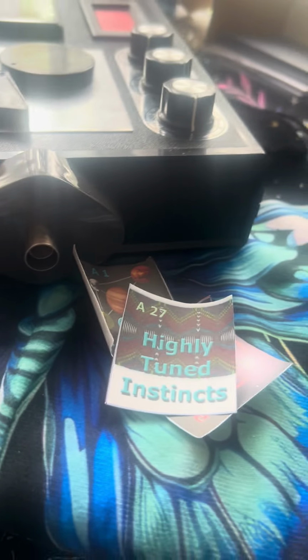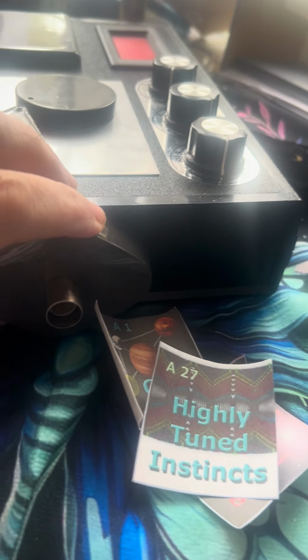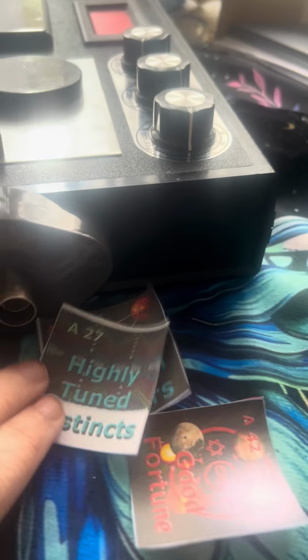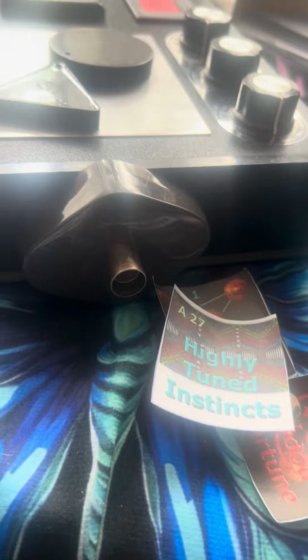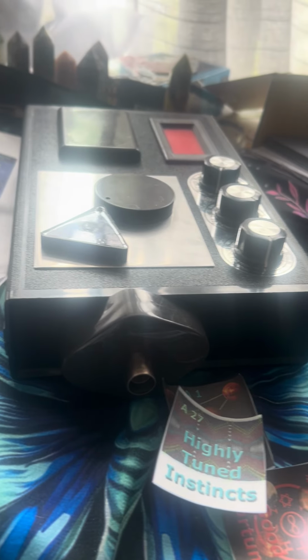Highly tuned instincts. A really simple way is just to place the filters there, have the one piece of your booster here, and then it would transfer this energy to the other booster, to the other half of your power booster, and then you could just carry that on you.